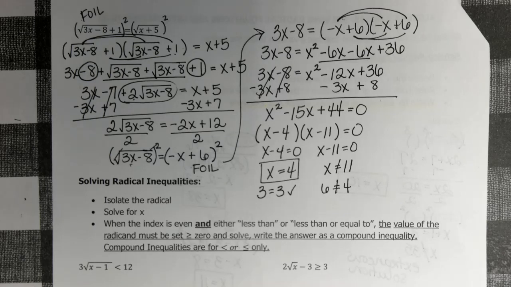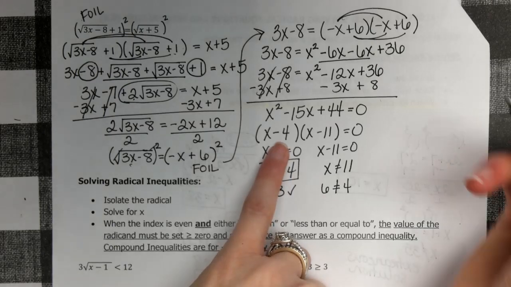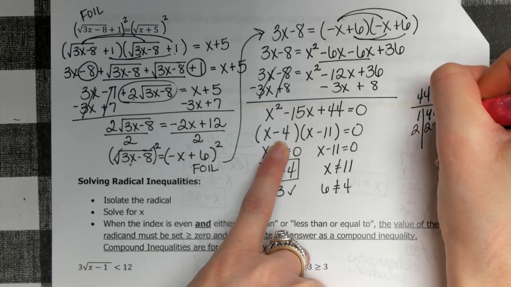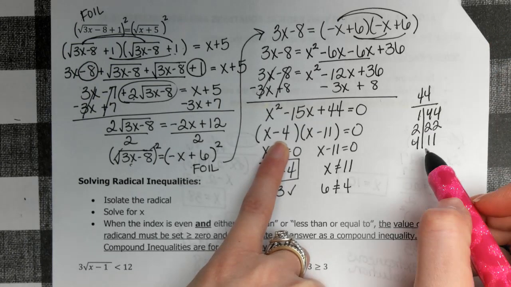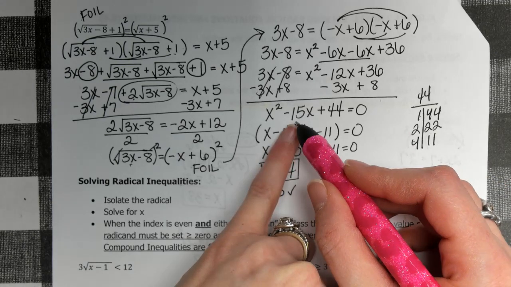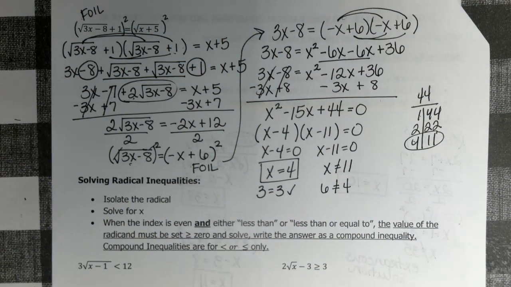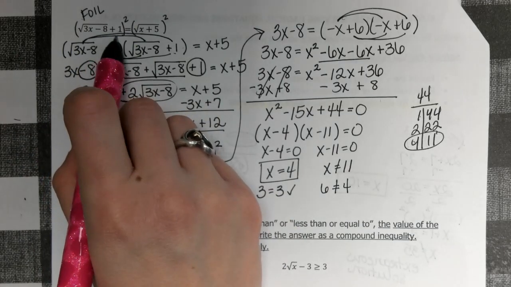Questions on that? Yes. Factors of 44. So I've got 1 and 44, 2 and 22, 4 and 11. So I wanted whatever combination to give me that 15. So 4 and 11 gave me the 15. Other questions? Okay. On your worksheet, I know you don't have that much space. So if you need to do that on the back or on notebook paper, you can do that too. But you should be able to identify when you're going to have a longer problem.